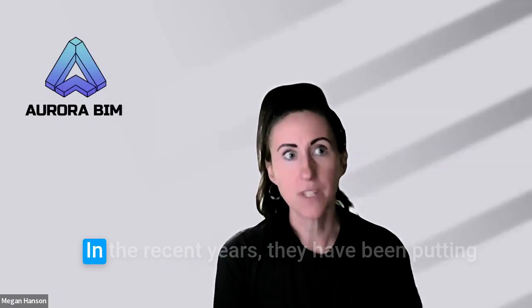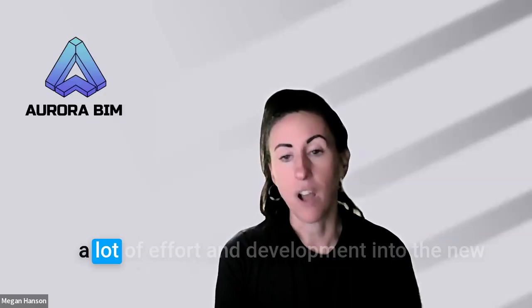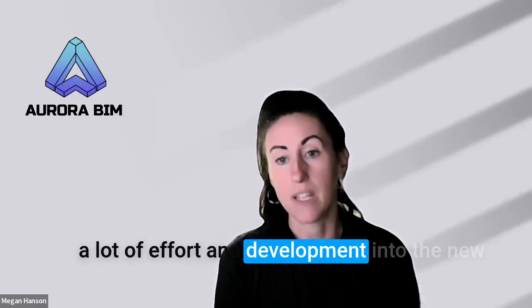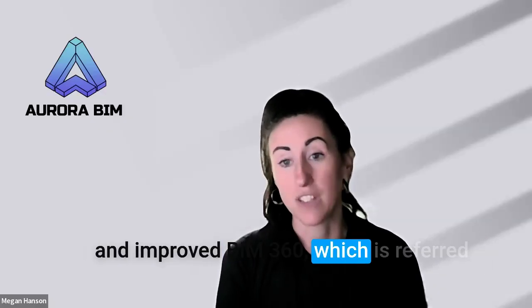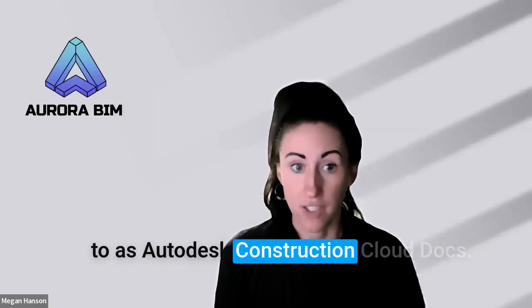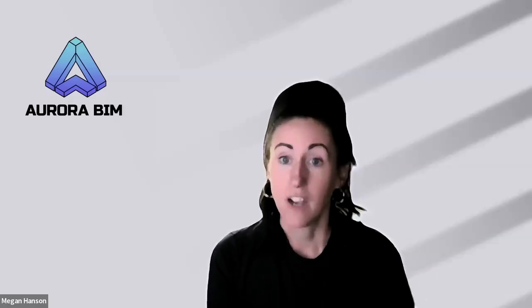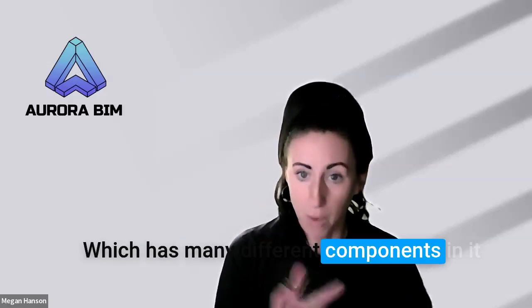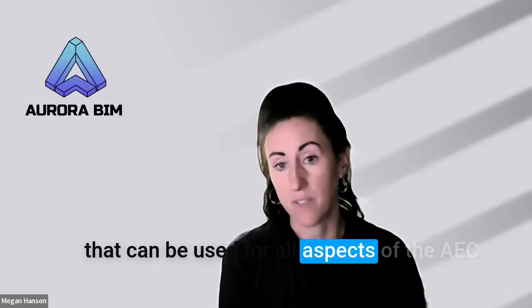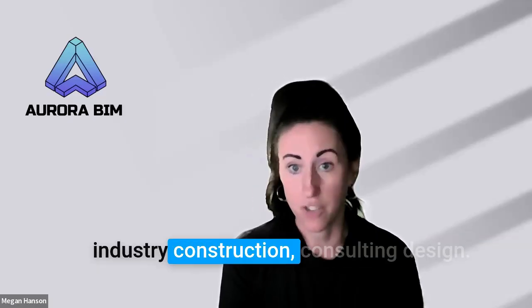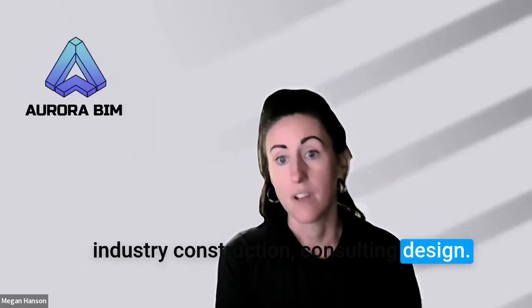In recent years, they have been putting a lot of effort and development into the new and improved BIM 360, which is referred to as Autodesk Construction Cloud Docs, which has many different components in it that can be used for all aspects of the AEC industry: construction, consulting, design, all of those.